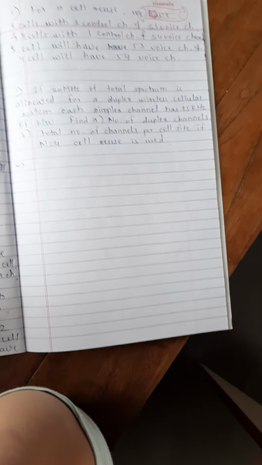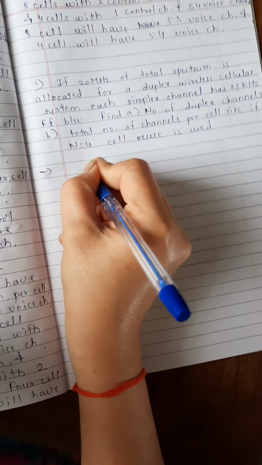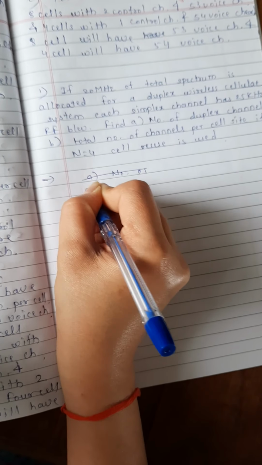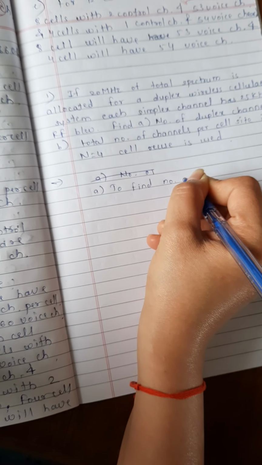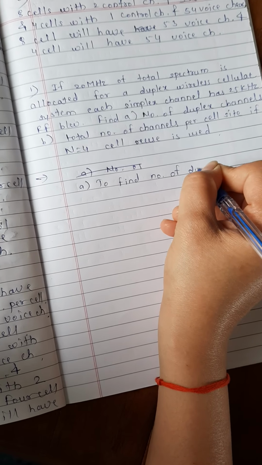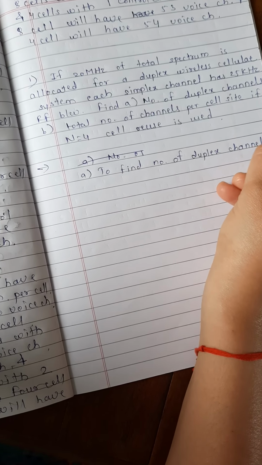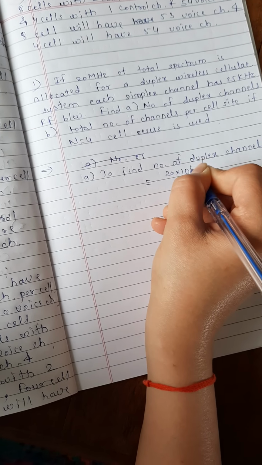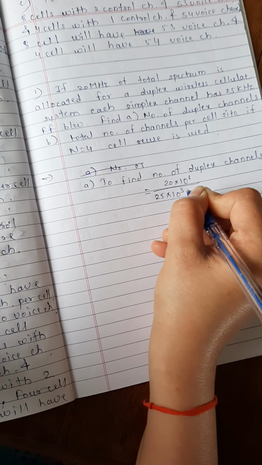So first we find out the number of duplex channels. Here we write, to find the number of duplex channels, it is equal to 20 into 10 raised to 6 divided by 25 into 10 raised to 3 into 2.